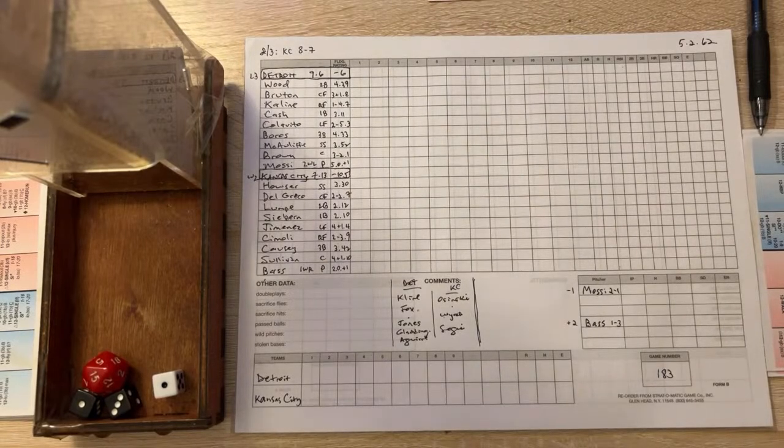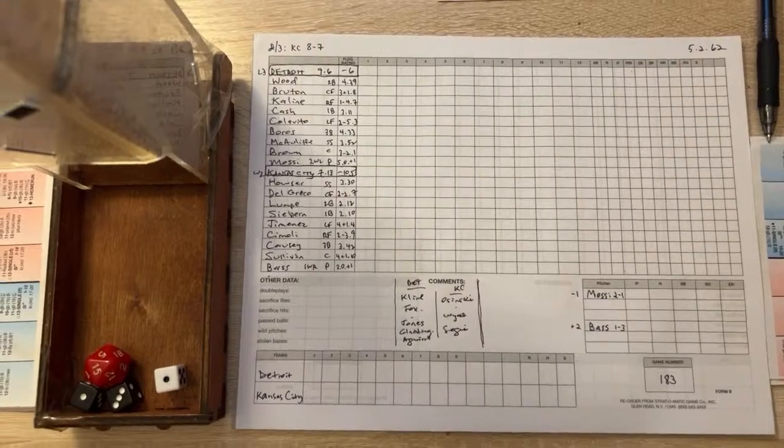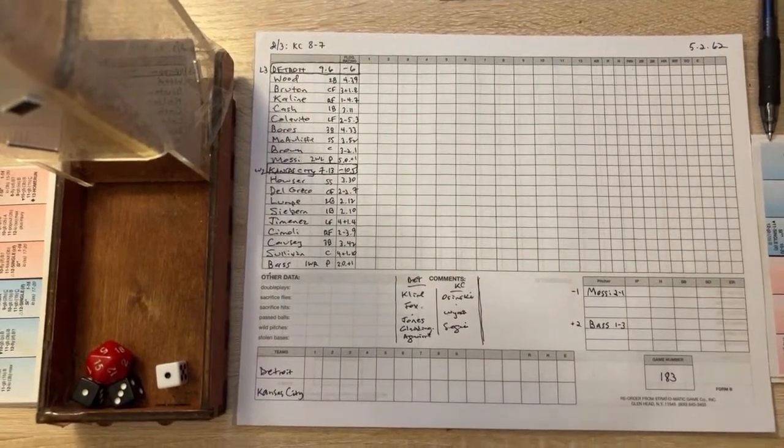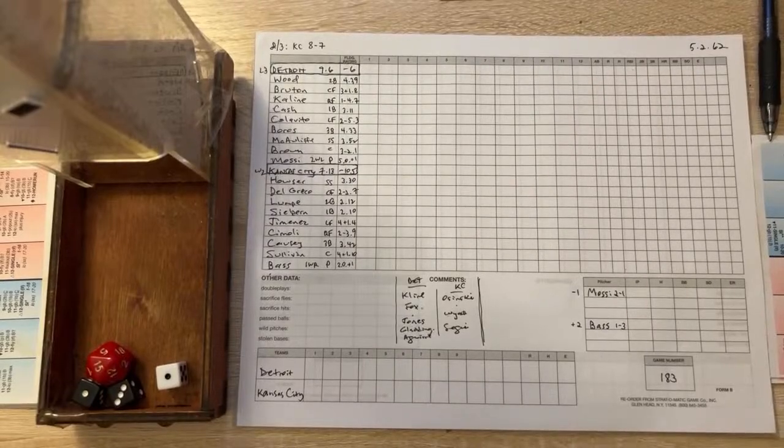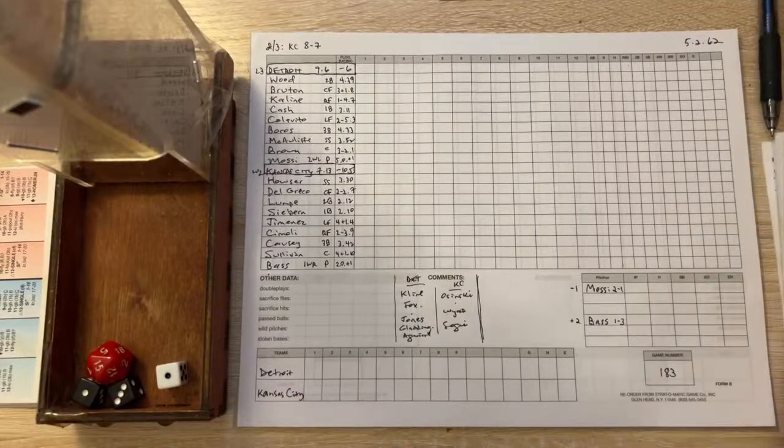The Detroit Tigers come into this game 9-6. They're 6 games behind the Minnesota Twins. And the Kansas City A's are 7-13. They're 10.5 games behind the Minnesota Twins. Let's look at our opening lineups.